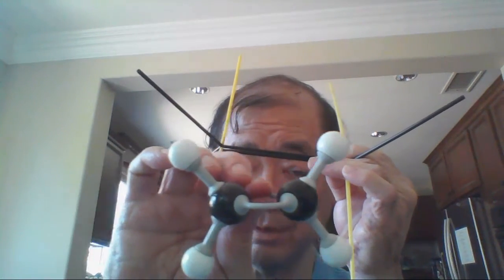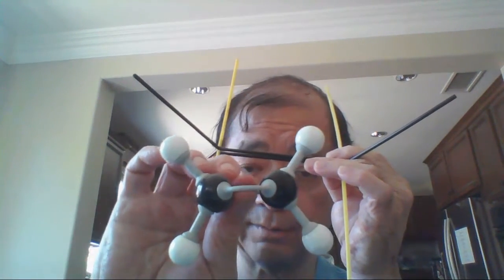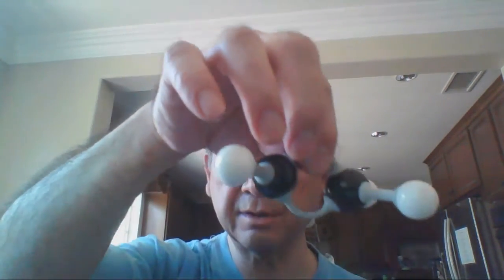This is a planar molecule. You can hold it like this, or you can hold it like this, showing you that it's a planar molecule. Any questions?